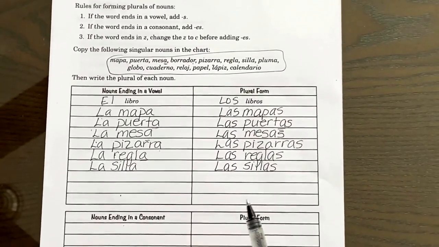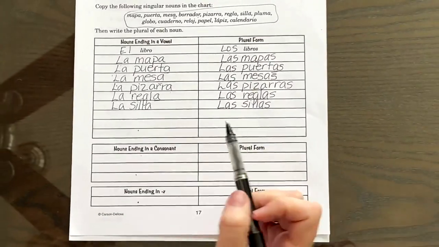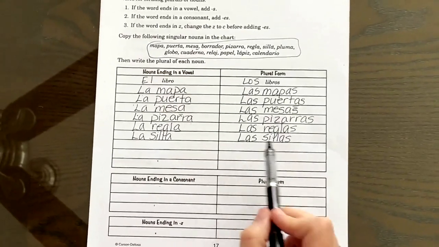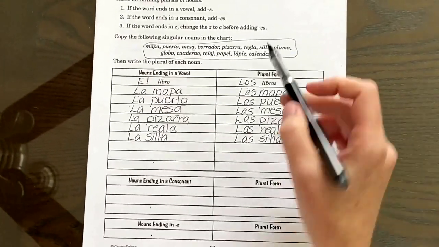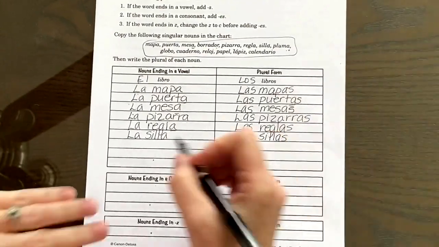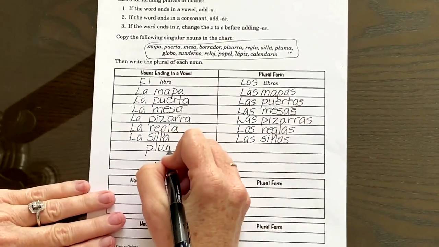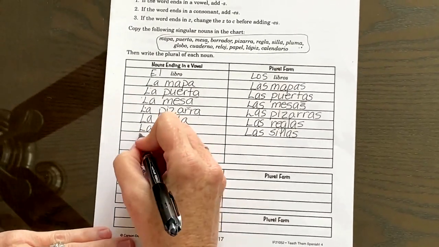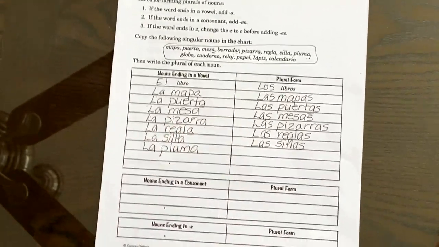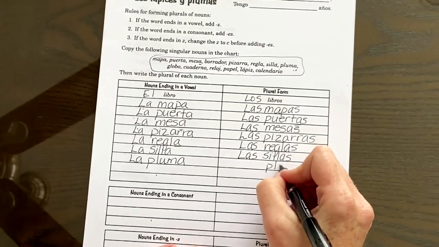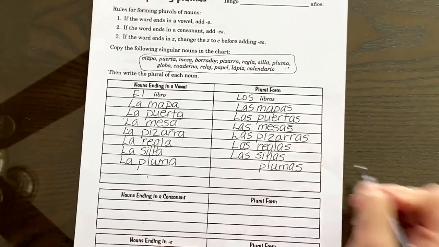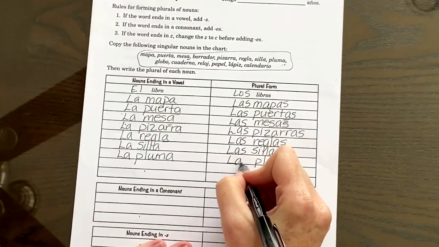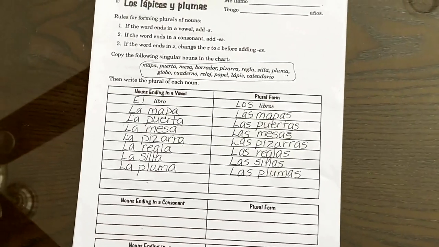Don't forget, you can just pause it. I know I am moving fast for some of you, so just pause the video if you need time. But it's la silla, and then las sillas is the plural form. Let's pick another word that ends in a vowel, pluma. Pluma is a pen. So we're going to say la pluma because it ends in an A, not el pluma. And then we're going to change pluma to plumas. And that means we also have to change the form of the to las because we're talking about more than one.